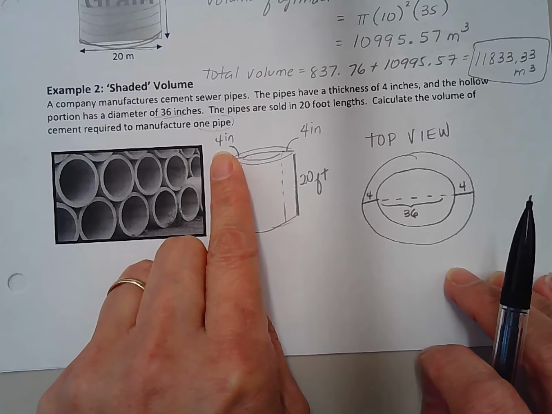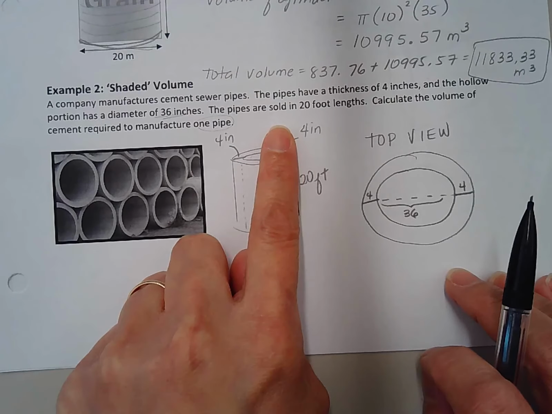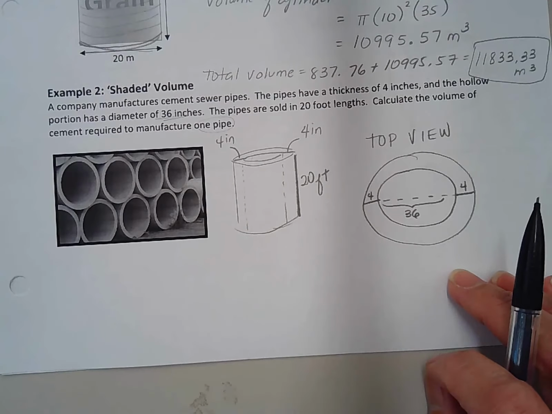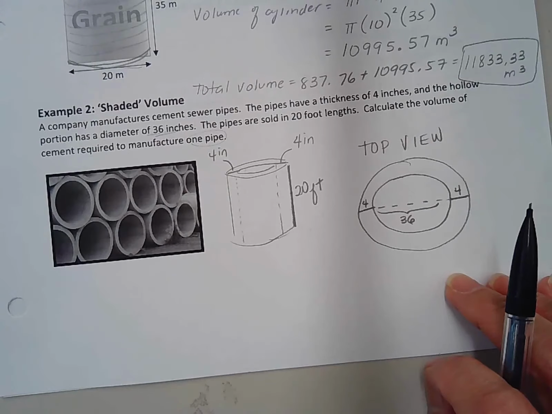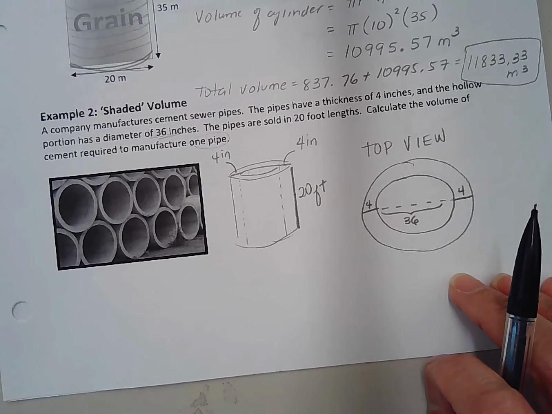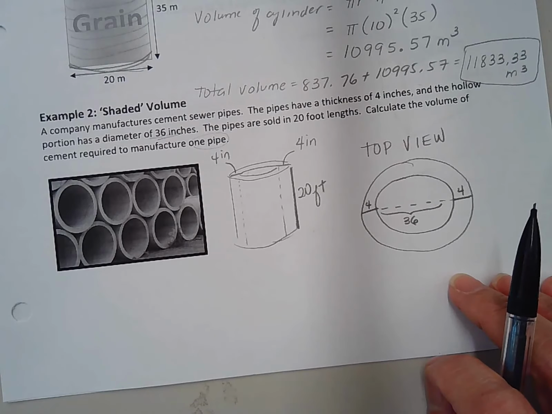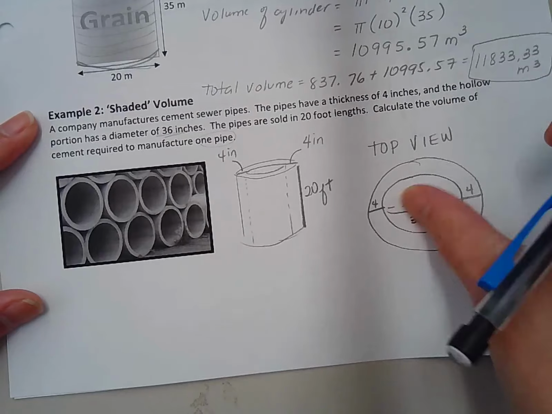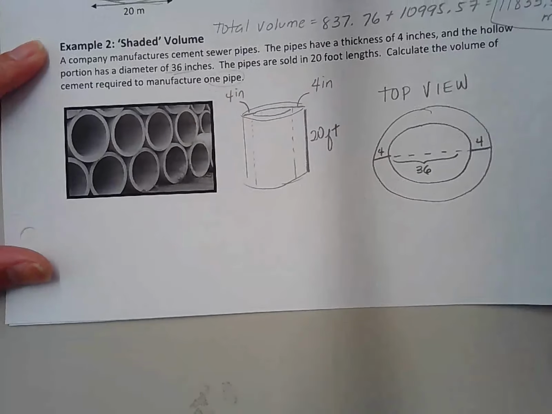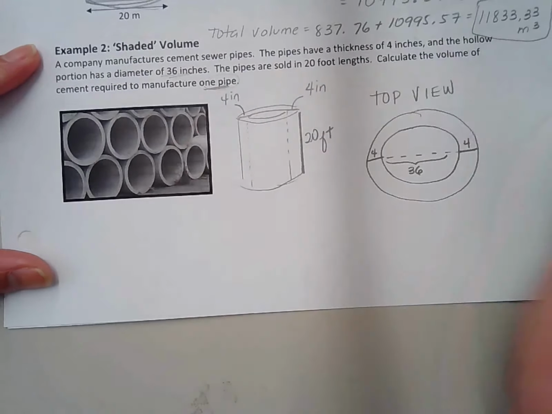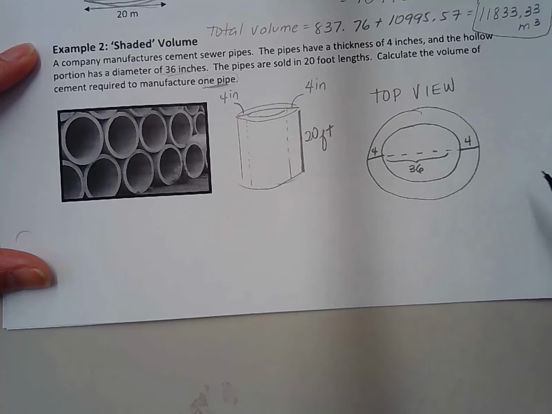So you see inches, you see inches, you have feet. When we calculate certain things like that, we have to be consistent. So what can we do?